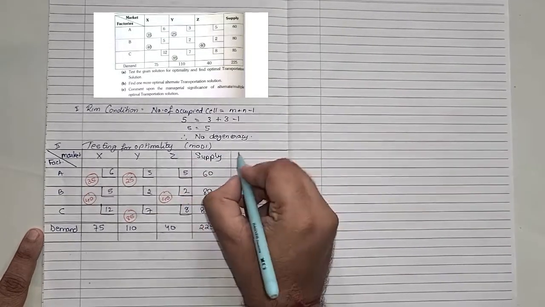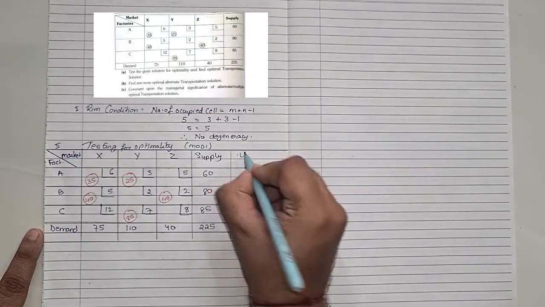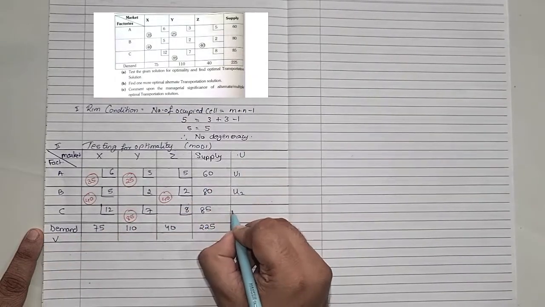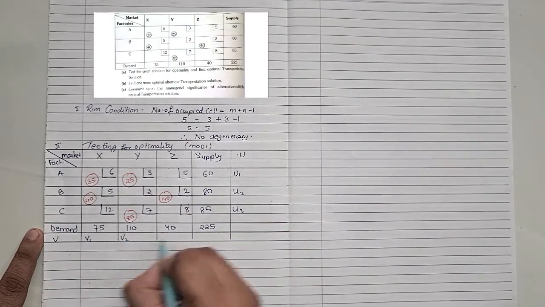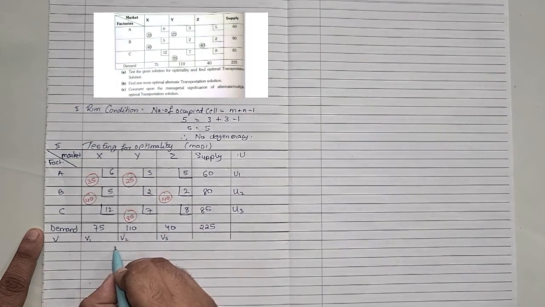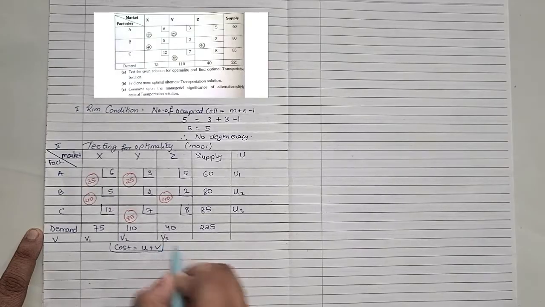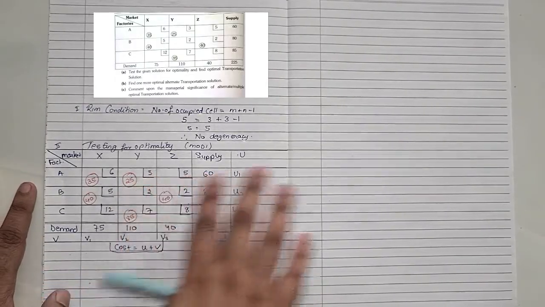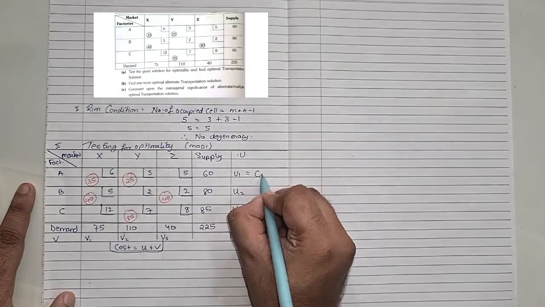Okay, this is what was given to us. Now in order to find, as per MODI, we need to find something called U and V. So I'll have to find U1, U2, U3, and V1, V2 and V3, using the formula cost is equal to U plus V. Basically you have to subtract from the cost everything. Now for all the allocated cells, U1 will always be 0.